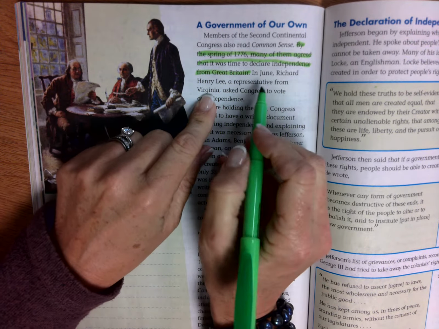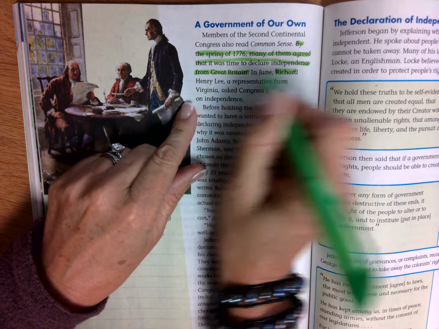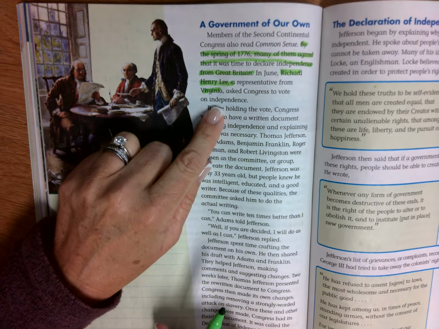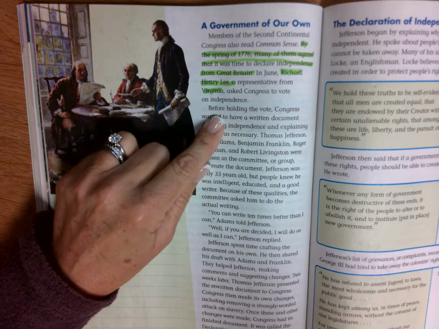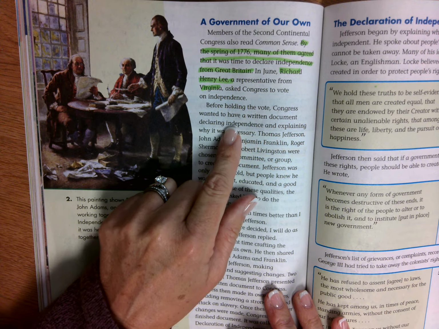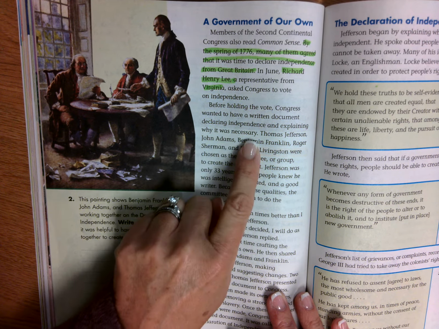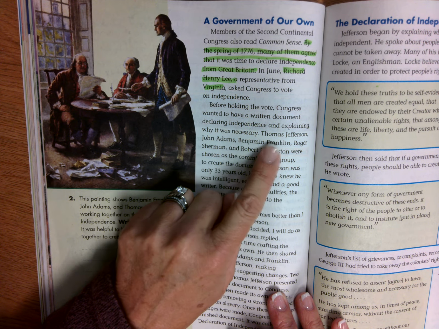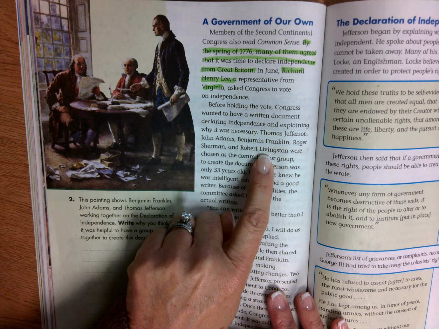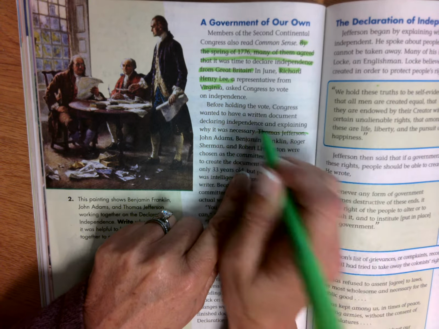In June, a man named, and you're going to get to know him really well, Richard Henry Lee, a representative from Virginia, asked Congress to vote on independence. Can we just do it? Let's just vote on it. But before they decided to hold the vote, Congress wanted to have a written document declaring independence and explaining why it was necessary. Thomas Jefferson, John Adams, Benjamin Franklin, Roger Sherman, and Robert Livingston were chosen as the committee, or the group, to create the document.